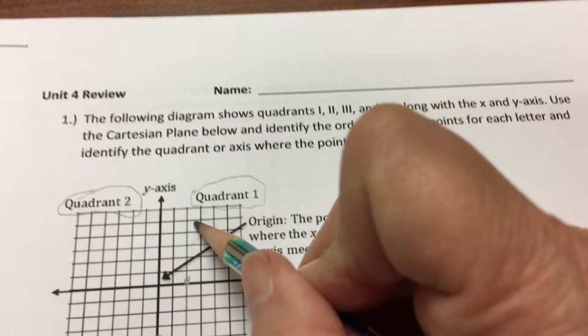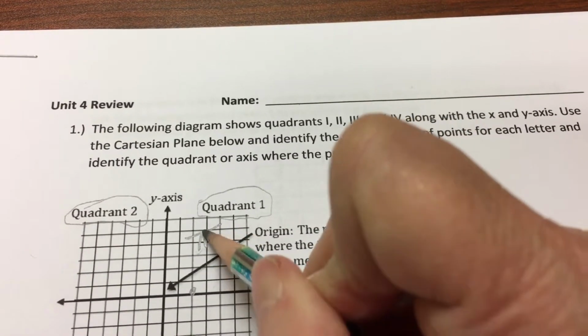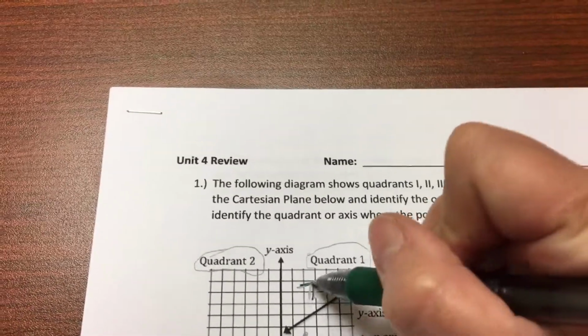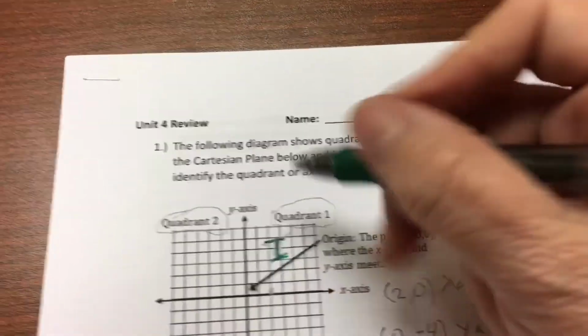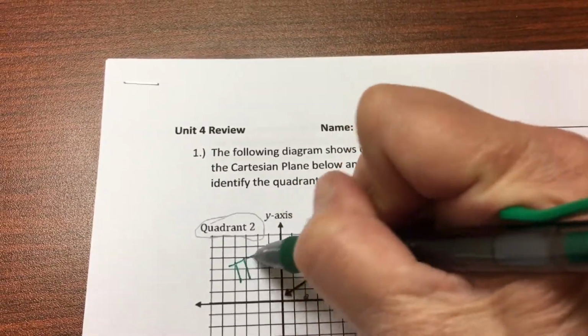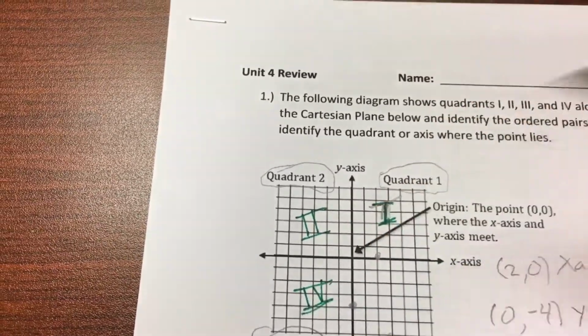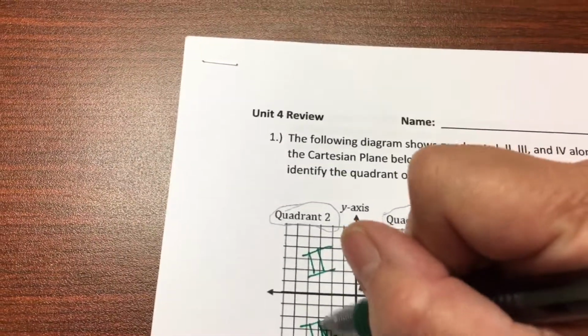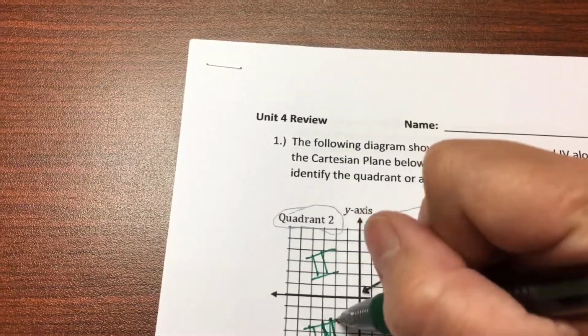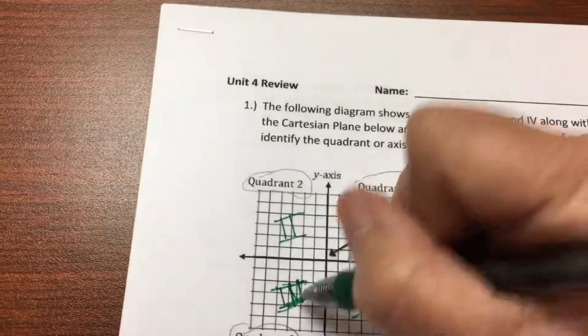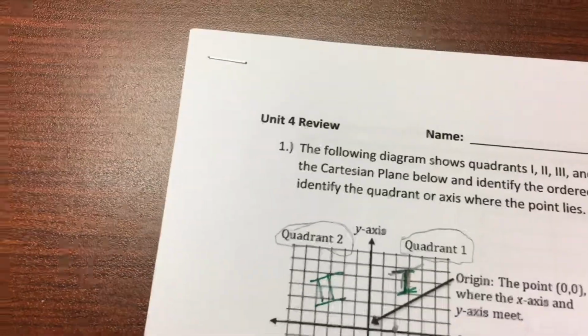It's hard to see. Let me change colors here. So this would be like quadrant 1. That's quadrant 1. This would be quadrant 2. This would be quadrant 3. Oops, I'm sorry, 3 lines. I'll get it right in a minute. And then quadrant 4 is IV. There we go. So 1, 2, 3, 4.